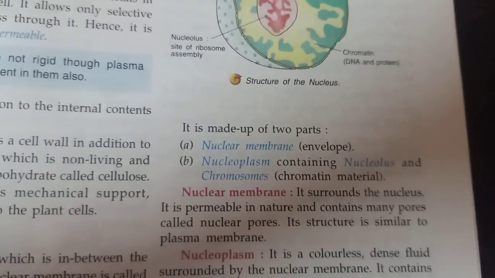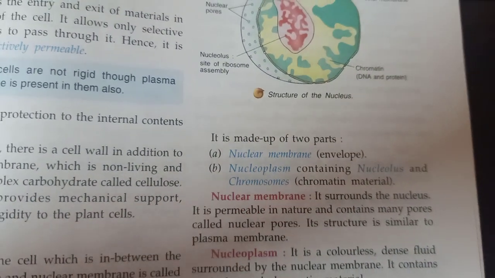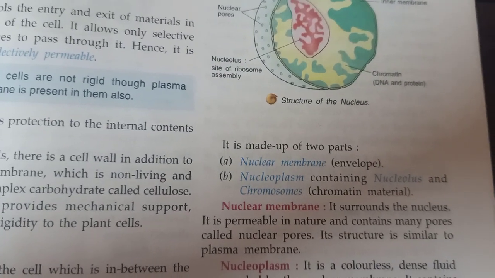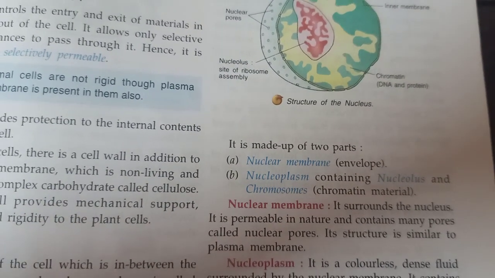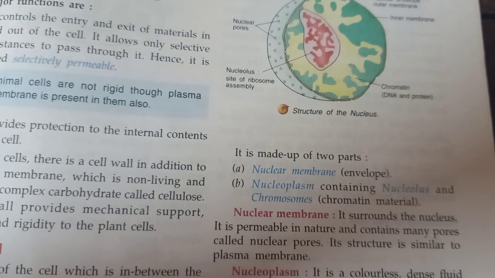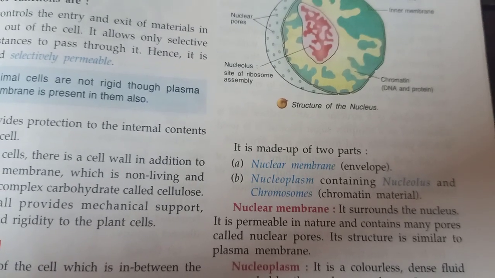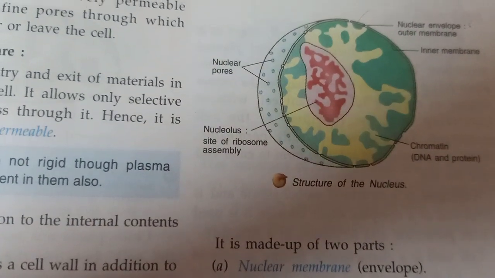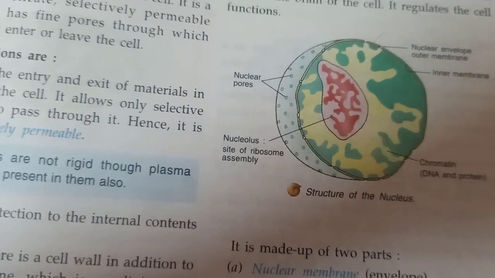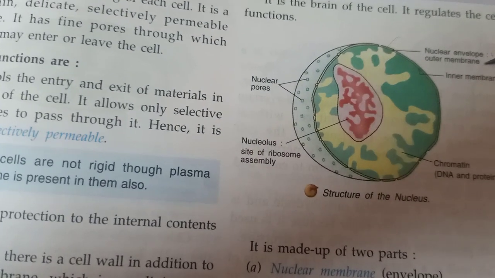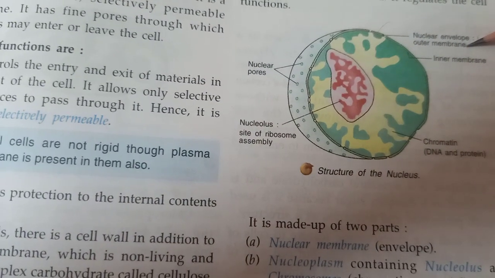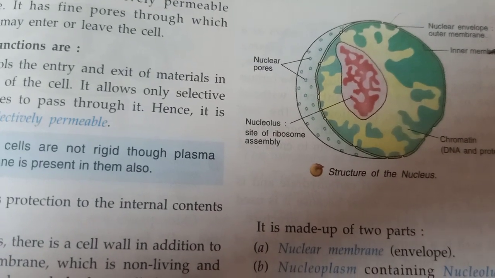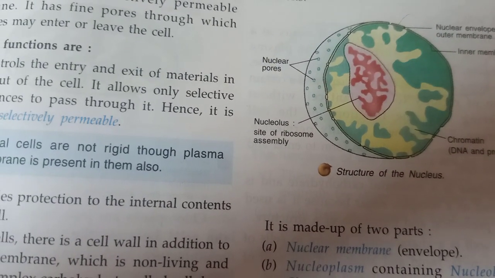Now this nucleus is made up of two parts: the nuclear membrane, or we can say the envelope, and the second part is the nucleoplasm. It contains the nucleolus and chromosomes. As I have shown you in this diagram, this part is known as the nuclear envelope, and this part is known as the nuclear membrane, and it is of two types, outer and inner membrane.